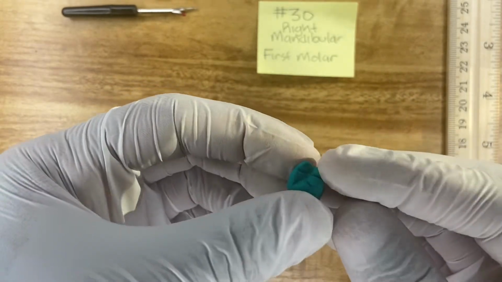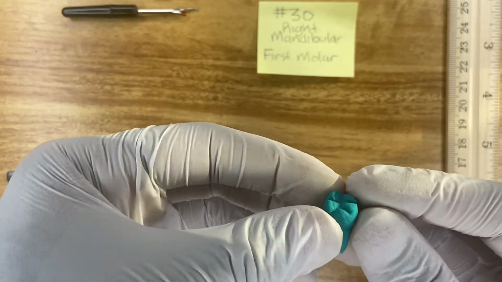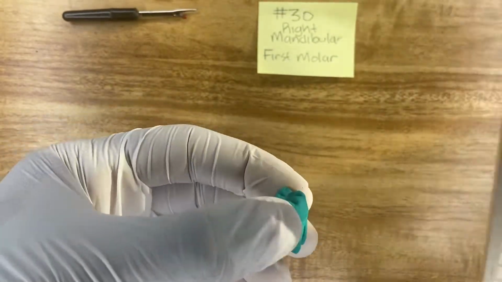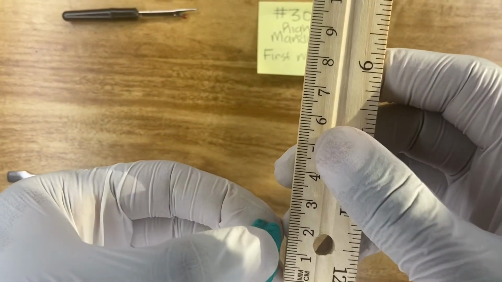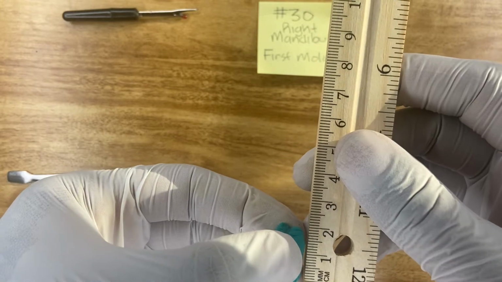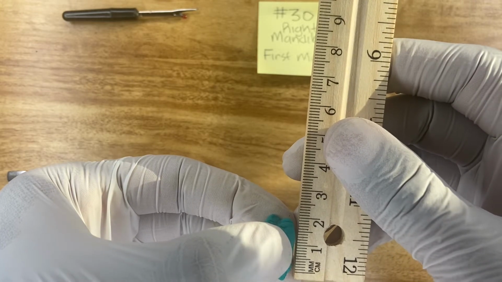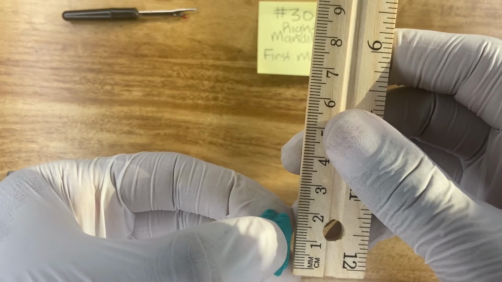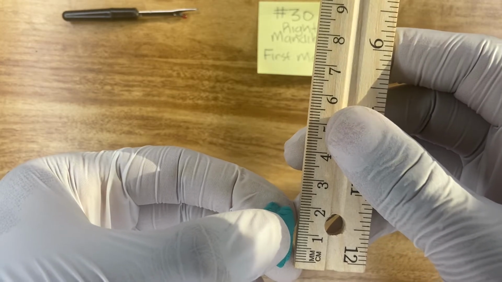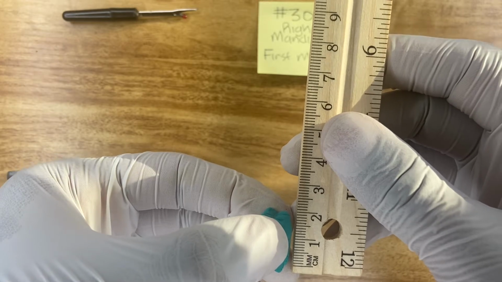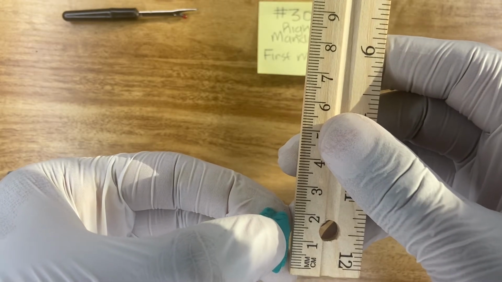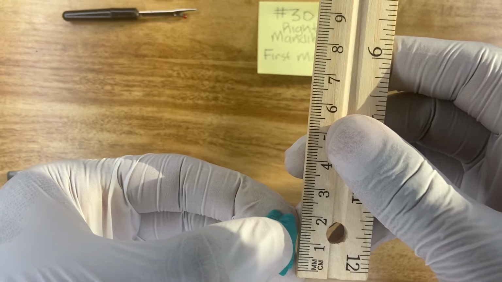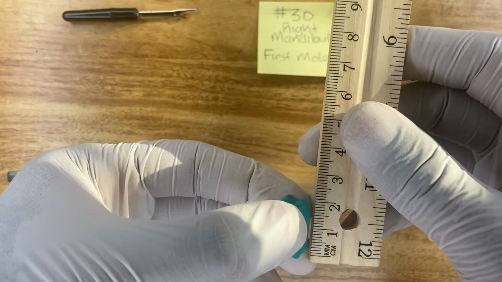So first we're gonna measure the anatomical tooth, which is all of the crown and root, occlusal to the apex of the root, which is usually, I say, 22 millimeters. And this is about 21 millimeters.